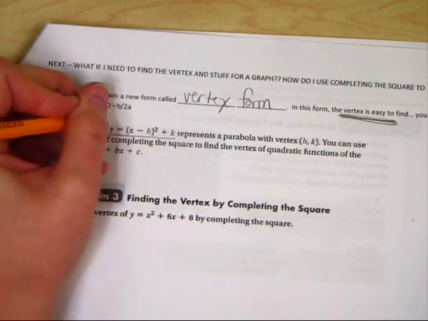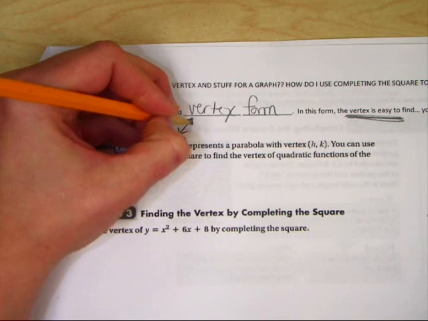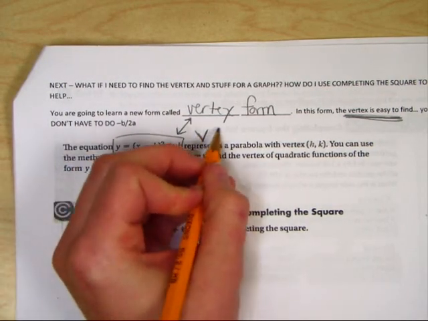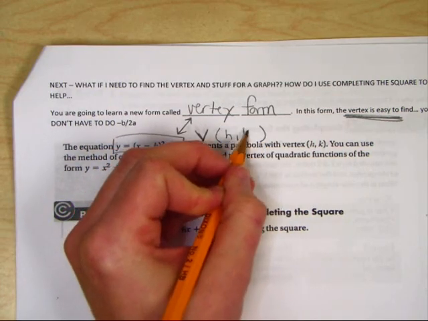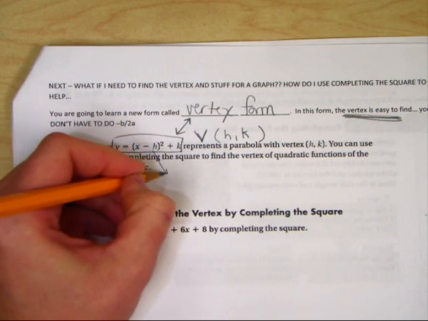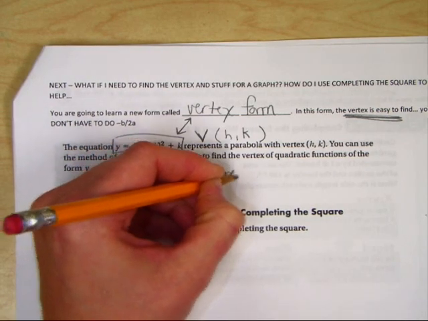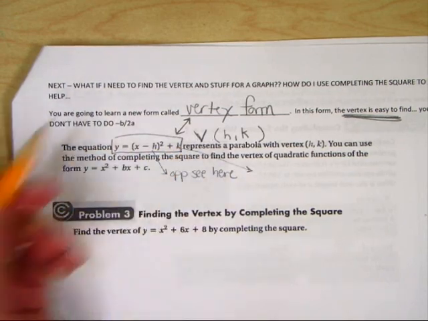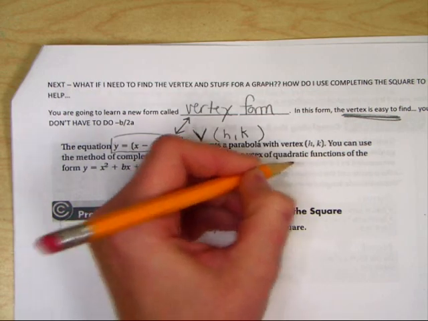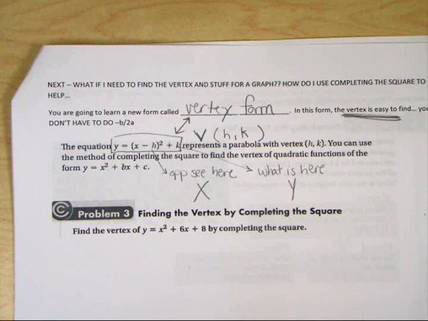Here is vertex form, okay? That is vertex form. Now here's how easy it is to find your vertex. It's simply (h, k). So you see how it's a minus h here? It's opposite of what you see here. And see how it's a plus k here? This is the x value. It's what you see here. And that's the y value of your vertex.